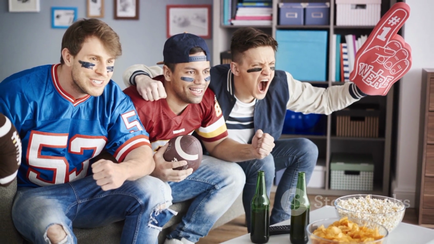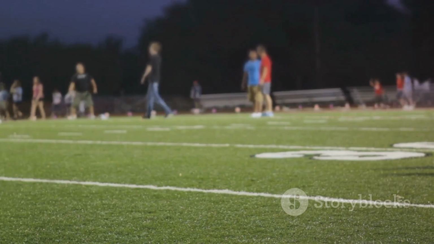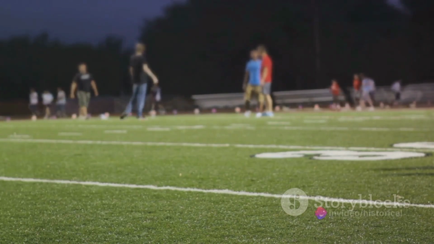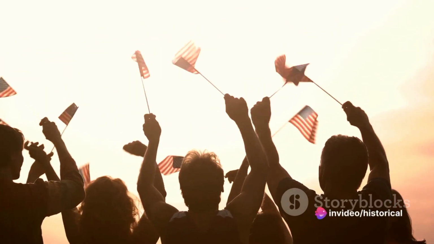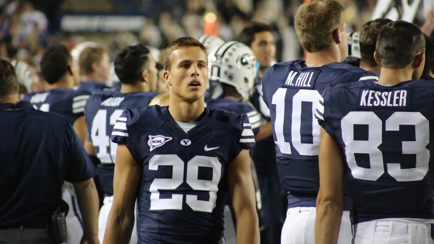Remember, football is not just a sport, it's a way of life, a testament to the human spirit's resilience and determination. So whether you're on the field or in the stands, keep that spirit alive.